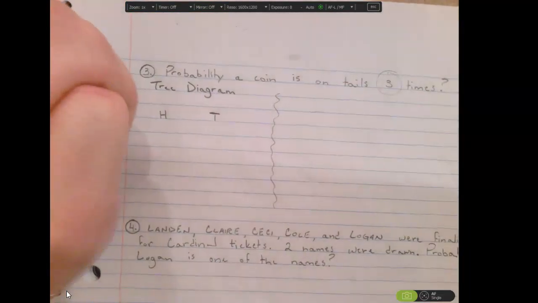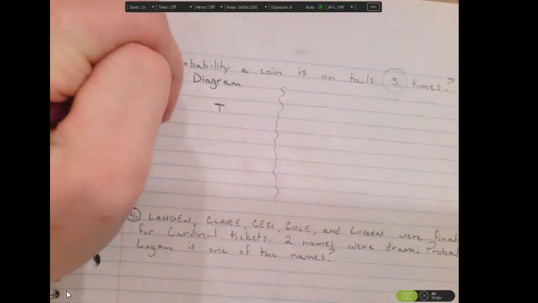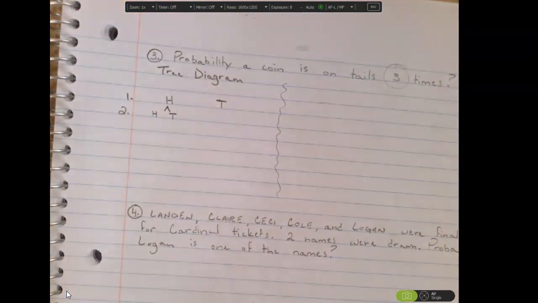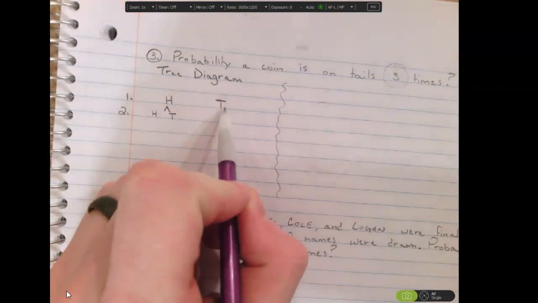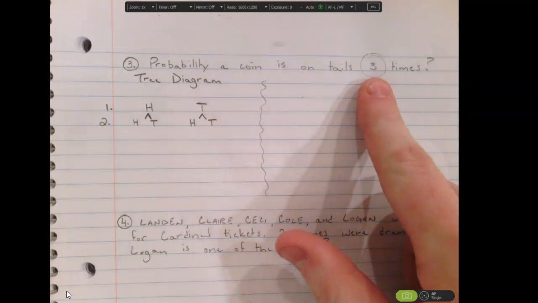The second time I flip a coin, after I flip heads, I could flip heads or I could flip tails. Same thing, if I had flipped tails first, the next time I flip a coin, it could be on heads or it could be on tails. Now a key with this problem, guys, we flipped a coin 3 times.